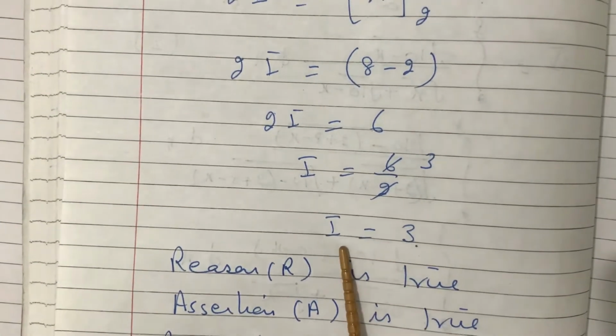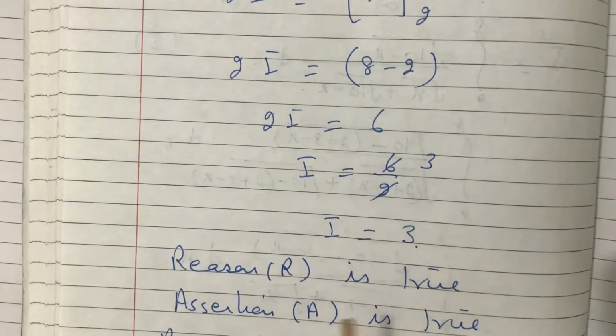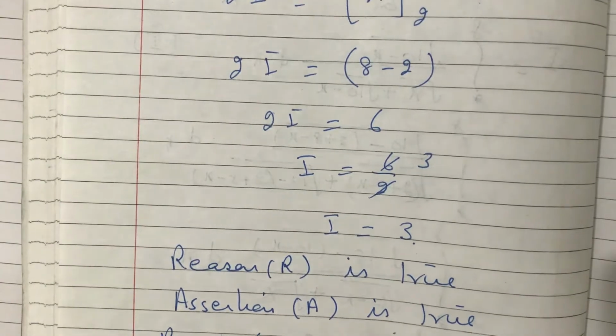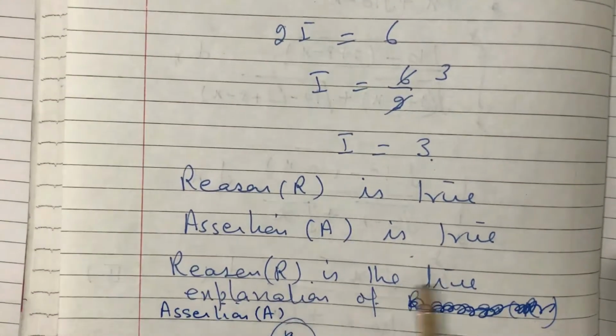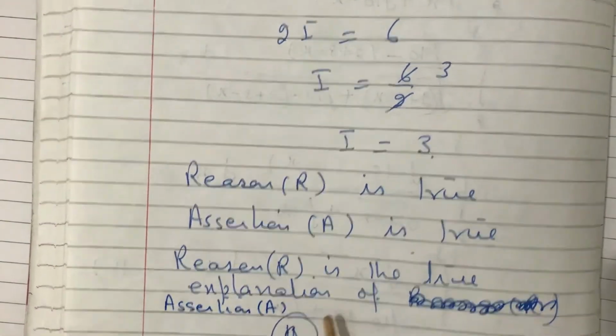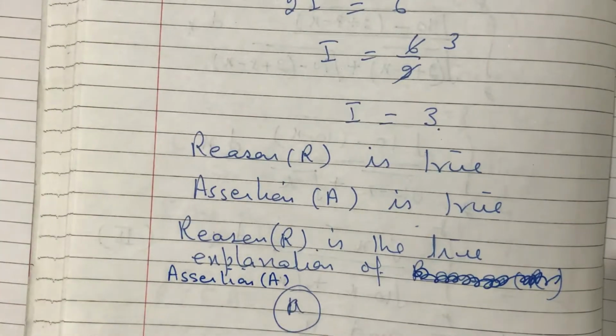It means assertion A is true. So reason R is true, assertion A is true, and reason R is the true explanation of assertion A. So A is the option.